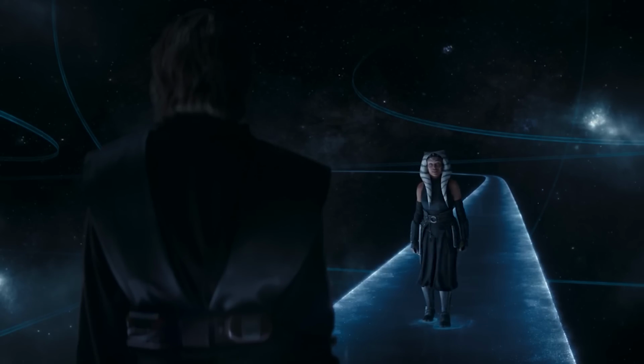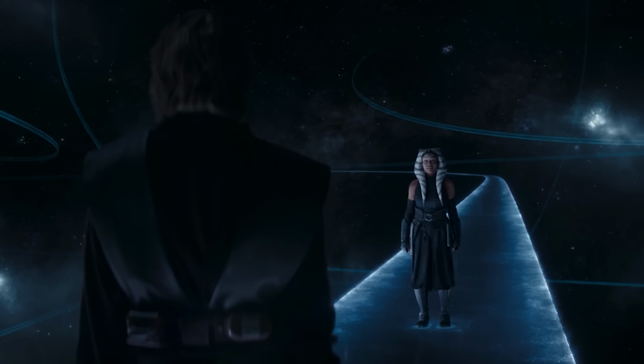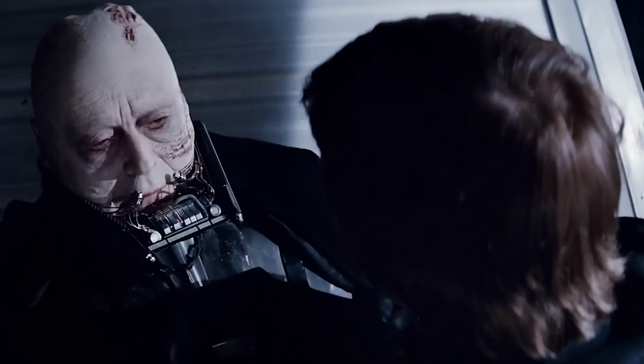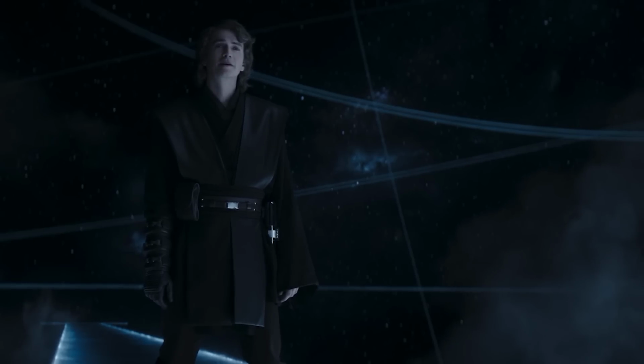But in reality, something much more profound than just turning into a Force ghost has happened to Anakin after he died in Return of the Jedi, so we'll break it all down. He's something much, much bigger now.